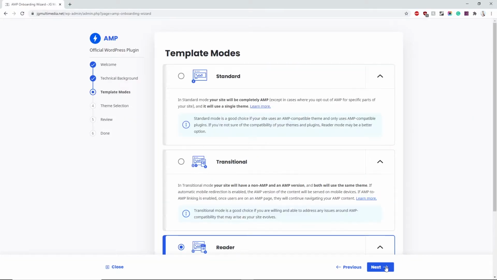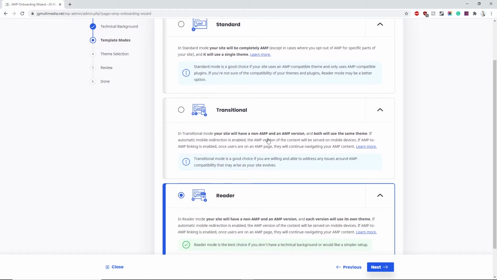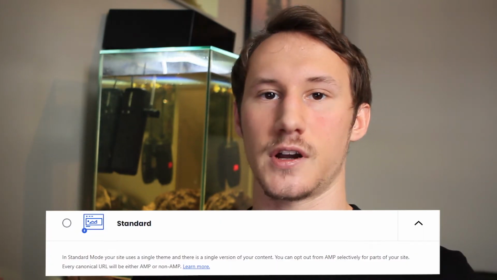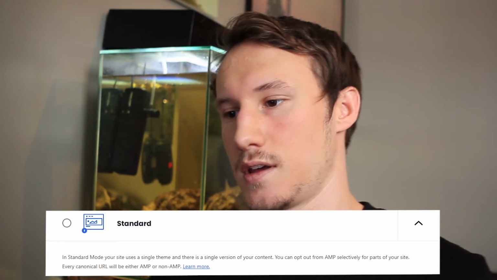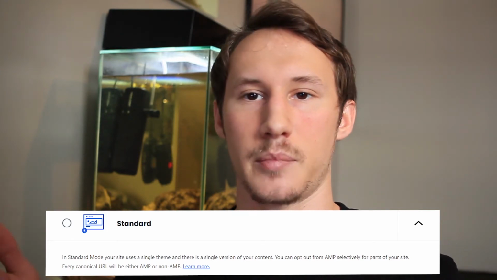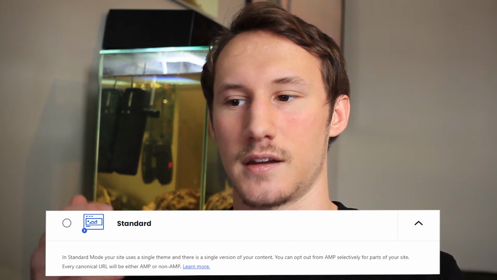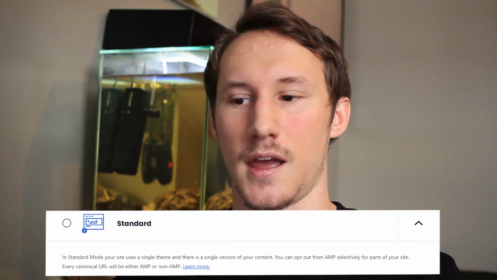So you're going to click next, and it's going to bring you to a page that asks you how you want to specifically integrate your website into AMP. So there's a standard way, a transitional way, and a reader way. The standard way is pretty much full integration of AMP into your WordPress site, meaning that there's not an AMP page and a regular page. So there's not a new AMP page using a new theme and a regular page using the old theme. That can be a lot of work to fully integrate your site. You're going to have to fix a lot of things. So that one, if you're not technically savvy or you don't want to put in all that time and work, isn't for you.